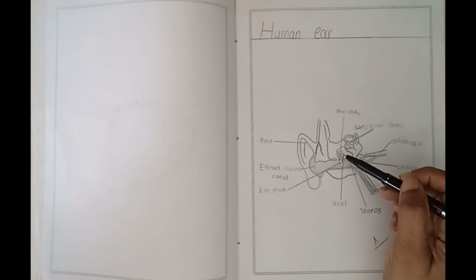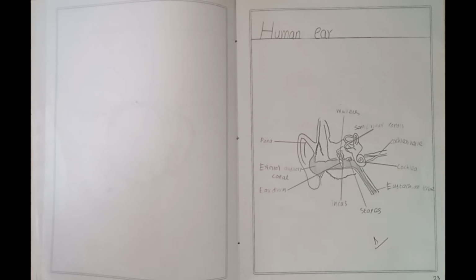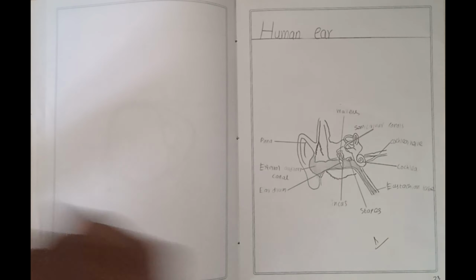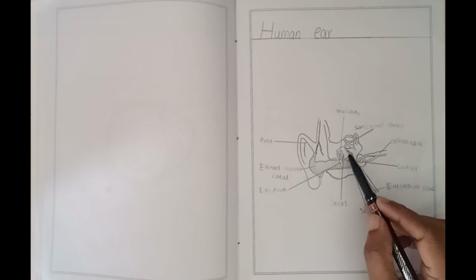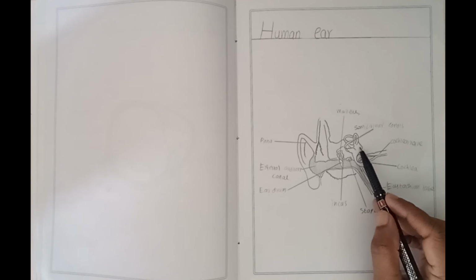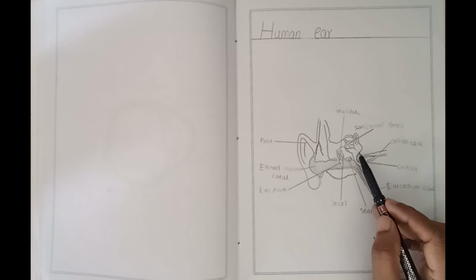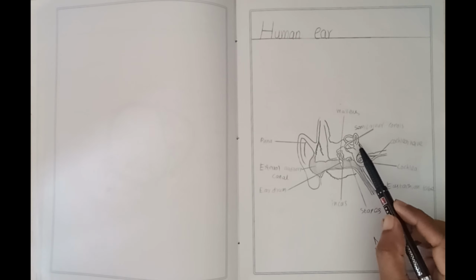That is the malleus, which is hammer-shaped, the incus, anvil-shaped, and the stapes, which is stirrup-shaped. These are three tiny bones. Stapes is the smallest bone in our body.